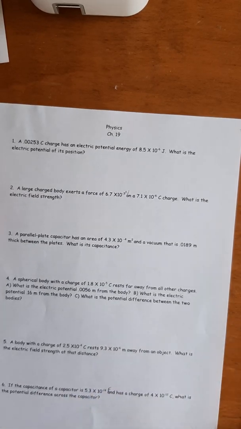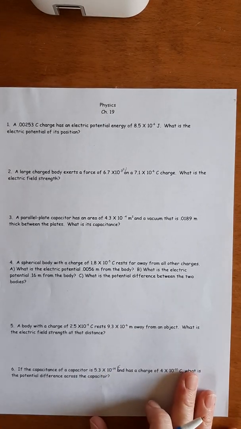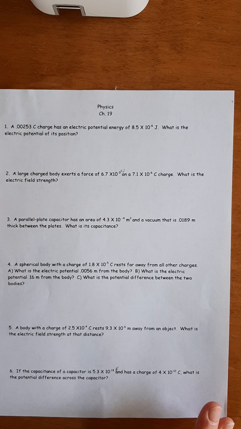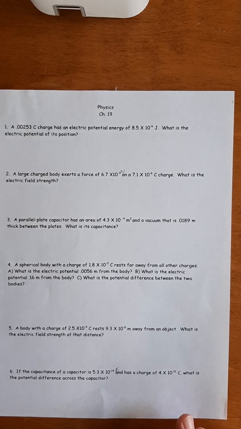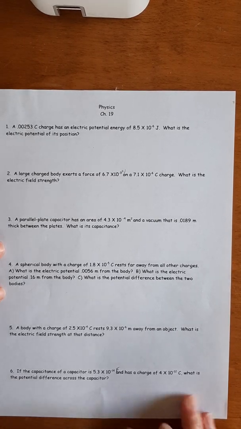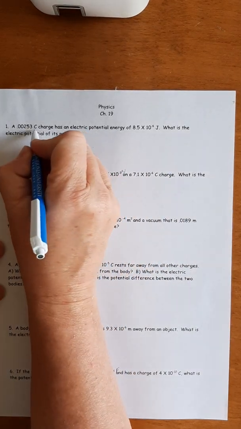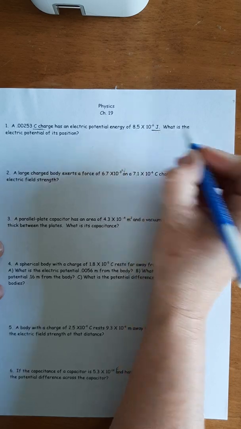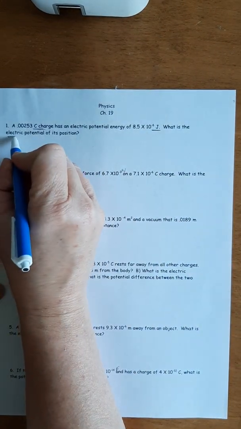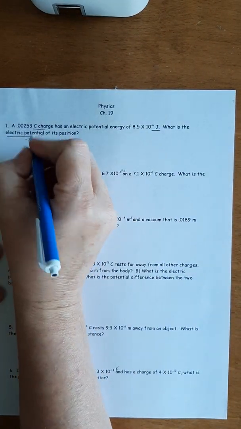On the first one, here's our worksheet. Just like normal, even though there are technically 4 different things to each, you can easily figure out what to do. Here we've got charge, we've got electric potential energy, and we want electric potential.